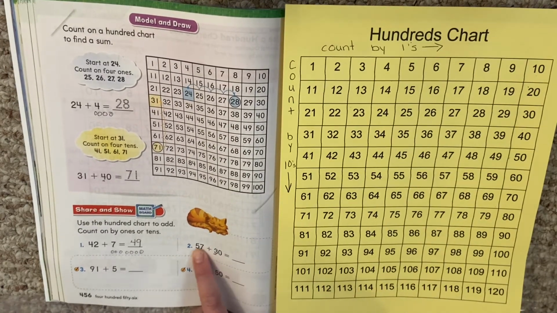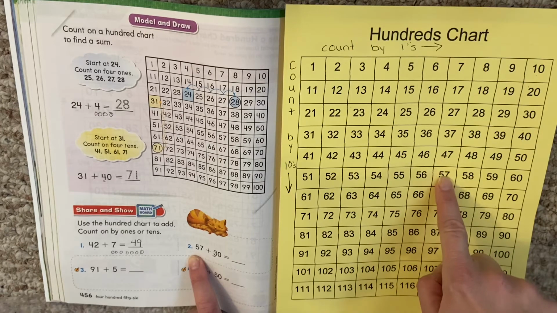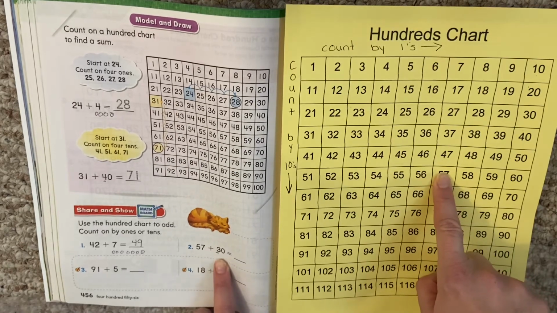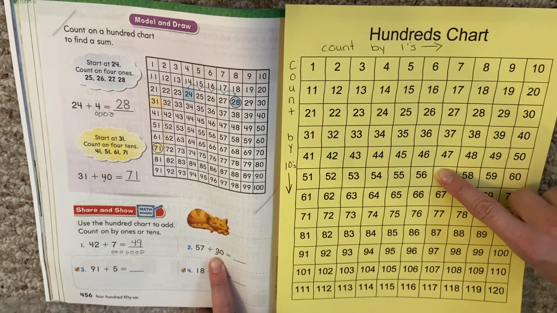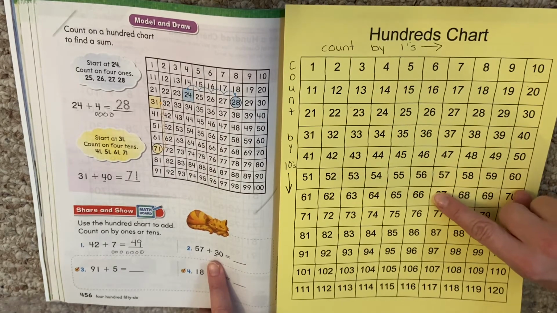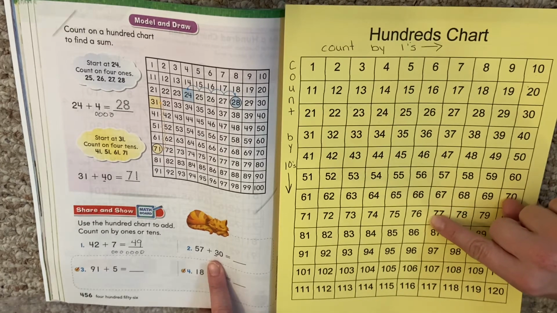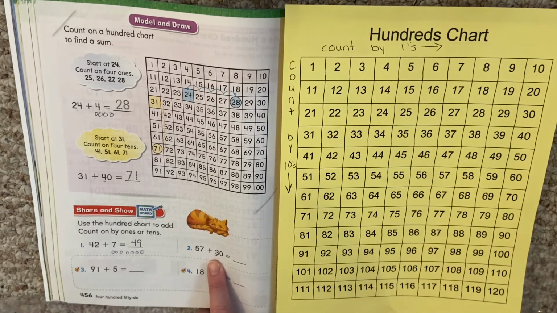All right. 57 plus 30. We can find 57, right? Because that's not a tens number. 57 plus 30. So what we're going to do is we're going to count down by tens. You ready? 10, 20, 30. Where do we land? 87.